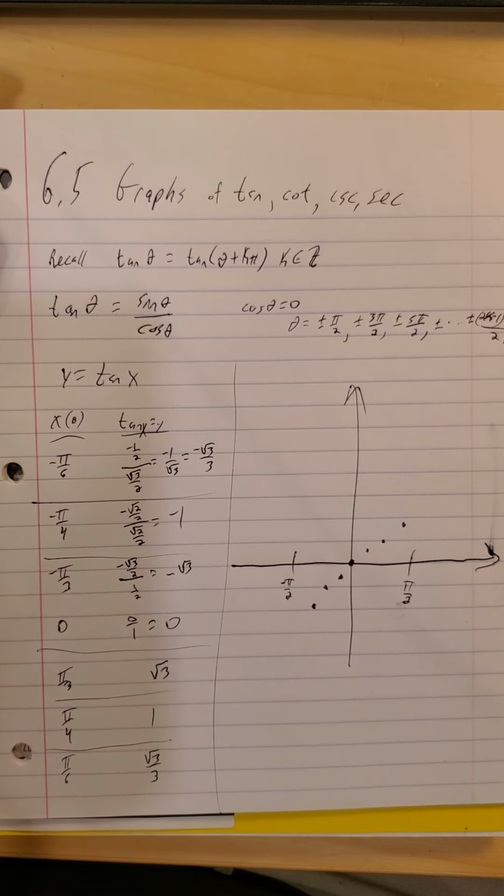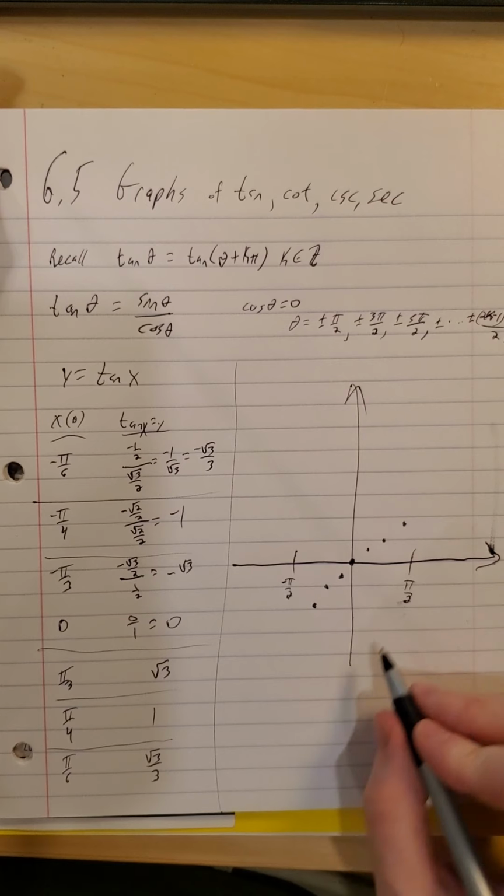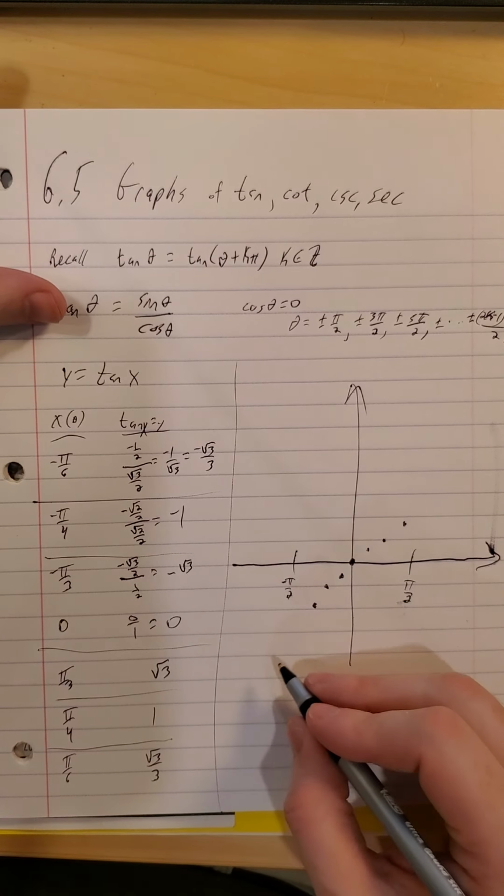So it's a little bit hard to see the curvature of this. So let's start seeing what's happening close to the edge.